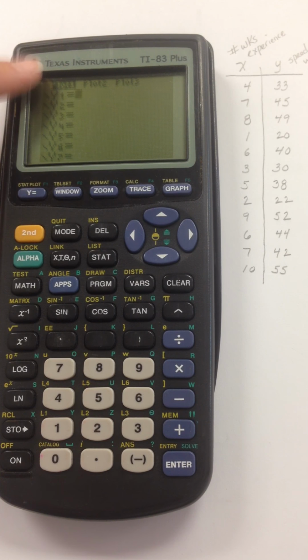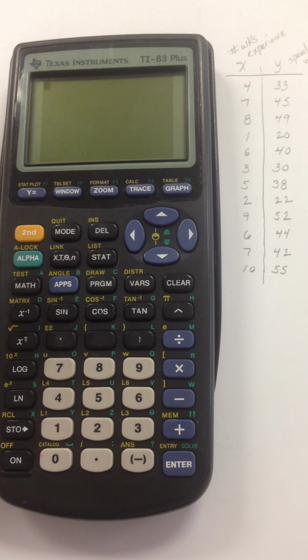Once you have that on, you're going to go ahead and press quit, which is above the mode button, and you access that by hitting second and quit. Right now, if there's something on your home screen, you're going to want to clear that out. Mine is already clear. And then I'm going to press stat. Instead of editing my statistics, which is what I did last time, now I want to calculate with the statistics, so I'm going to use my right-hand arrow. I want to go down to the 4th selection.